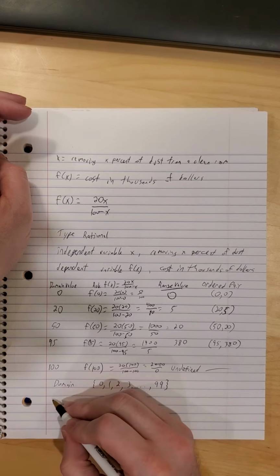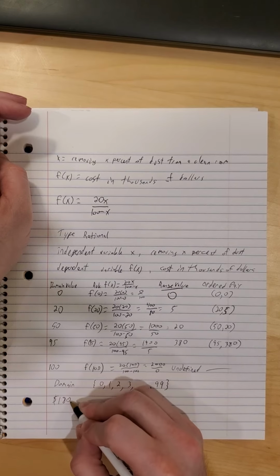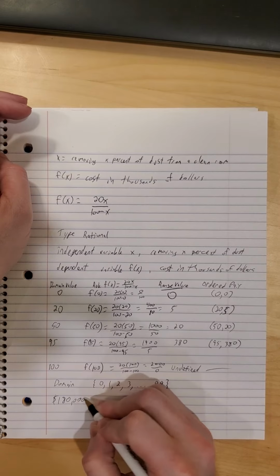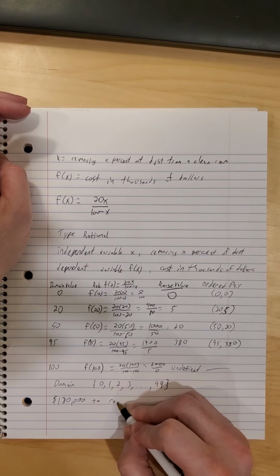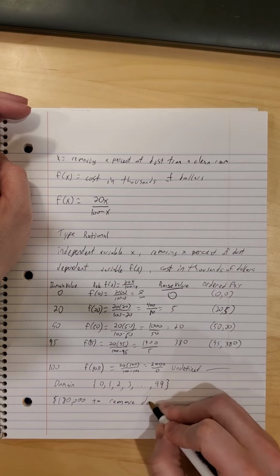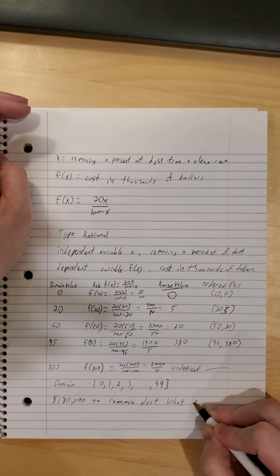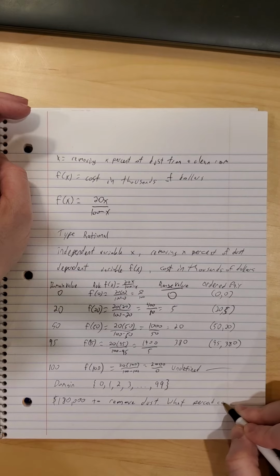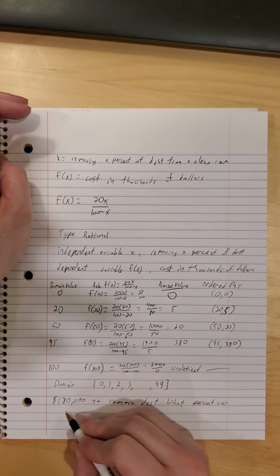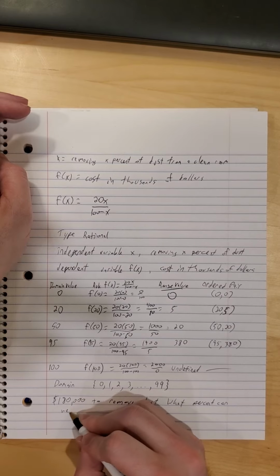So let's say, for the sake of argument, that we're given $180,000 to remove dust. And we want to know what percent can we remove.